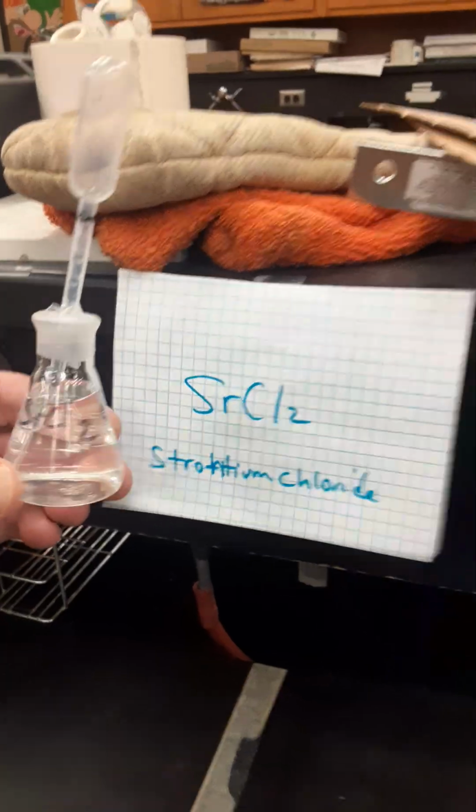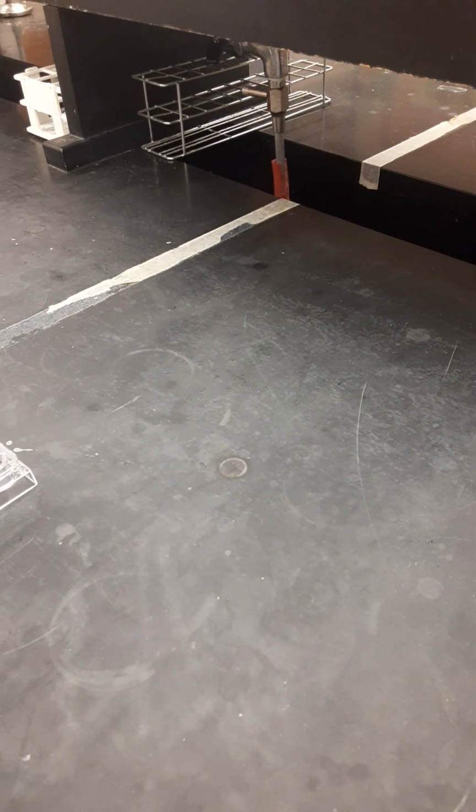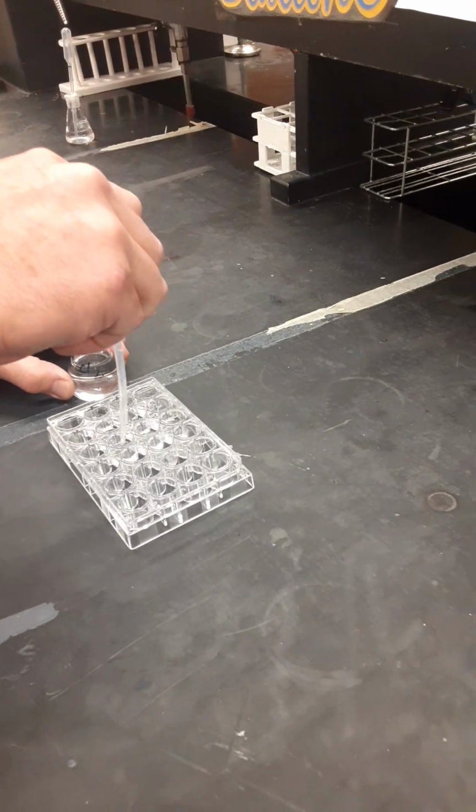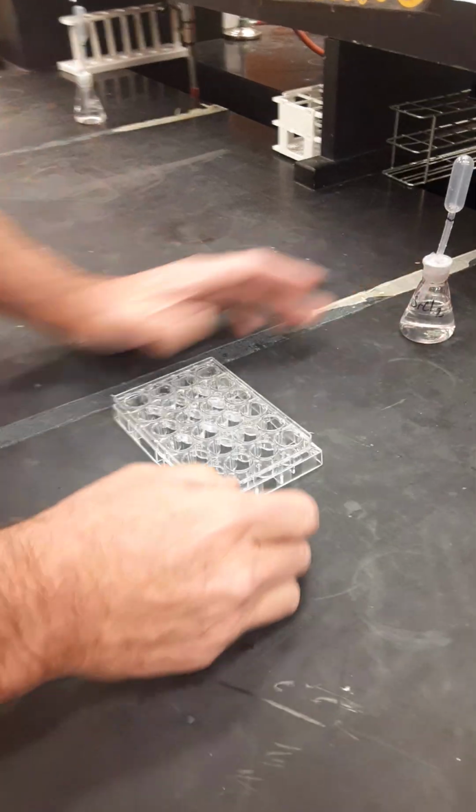Here we'll be dealing with strontium chloride. And we'll fill to the Sharpie line and we'll put them into A3, B3, and C3. Then we'll move to the next one.